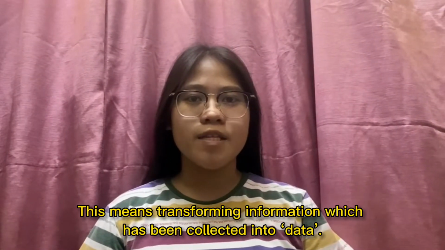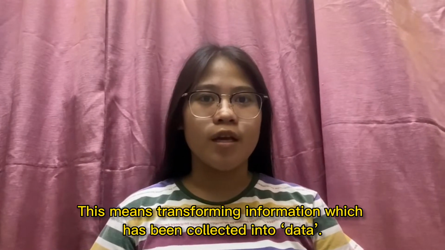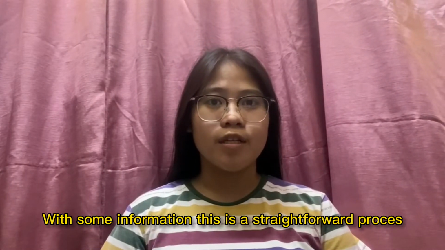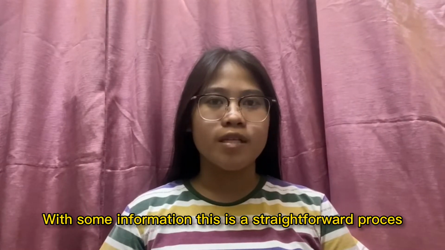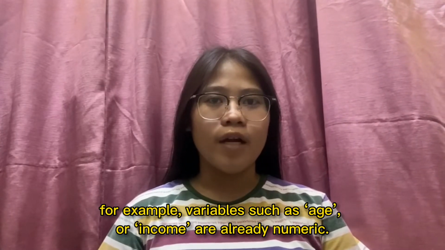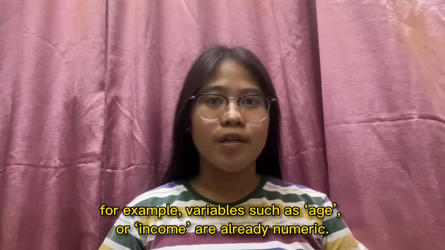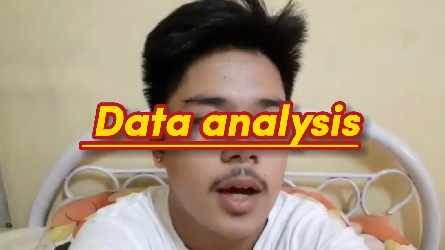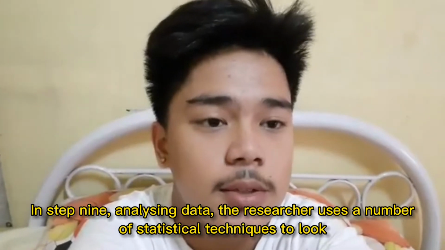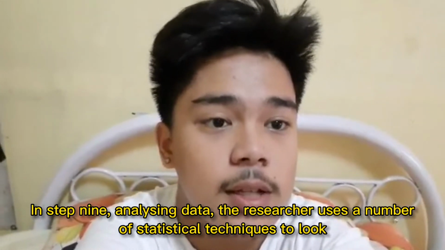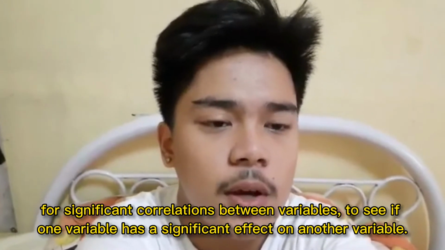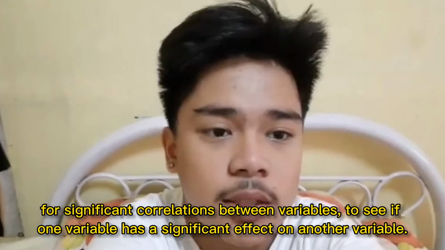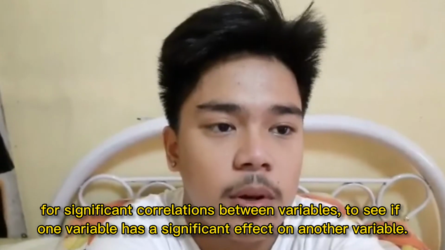Processing data. This means transforming information which has been collected into data. With some information, this is a straightforward process. For example, variables such as age or income are already numeric. Data analysis. Analyzing data, the researcher uses a number of statistical techniques to look for significant correlations between the variables, to see if one variable has a significant effect on another variable.